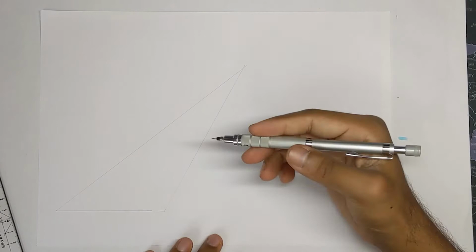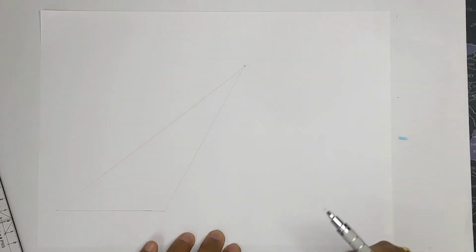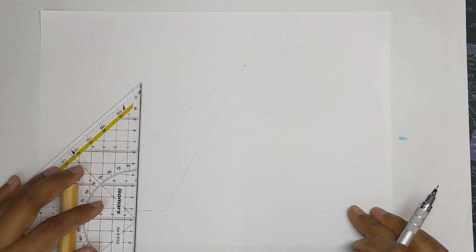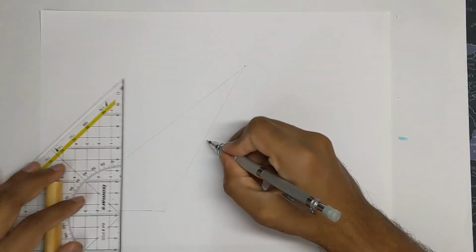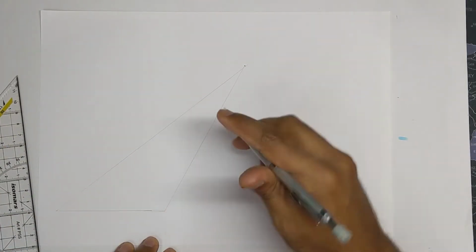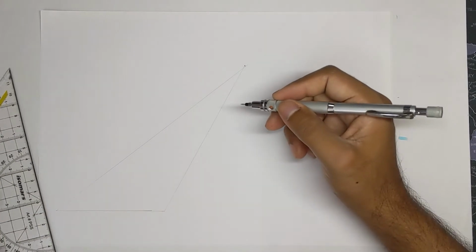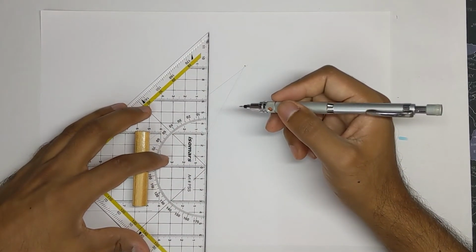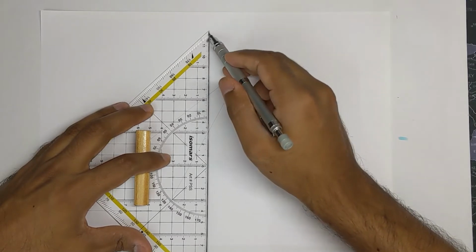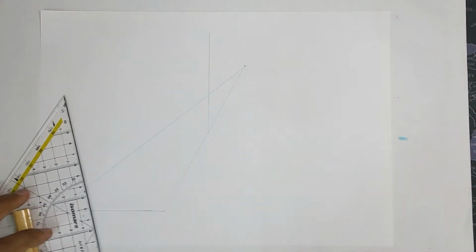Next, we should draw the back wall of our stairs. So that is going to be the hard limit as to where our stairs should end. So let us say our stairs should be this deep. So from this point, draw a vertical line. It can go beyond your vanishing point.